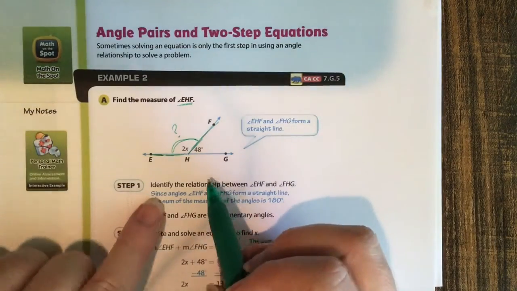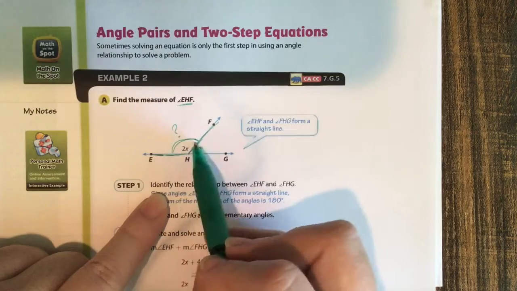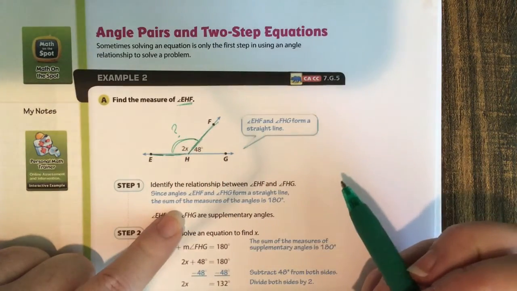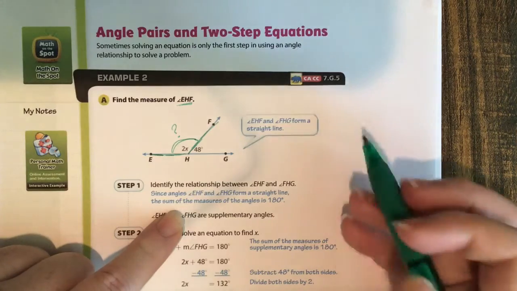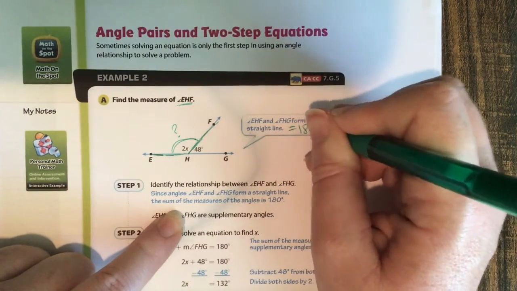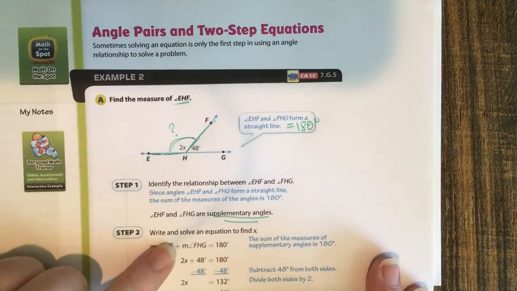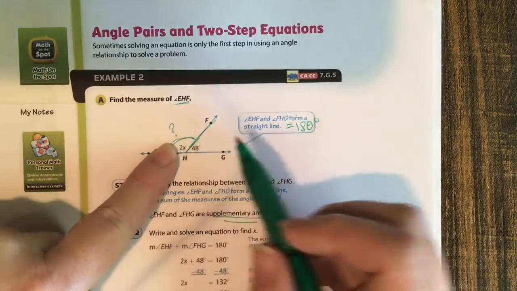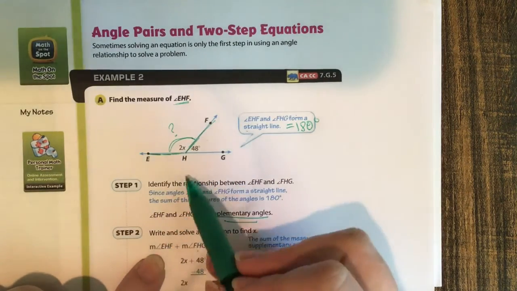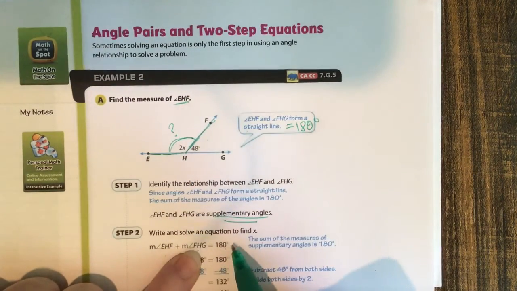Okay, so let's identify the relationship between this angle here, EHF, and this angle here, FHG. And we can see that they are supplementary, right? They form a straight line. Straight lines equal 180 degrees. They are supplementary, and we know supplementary is when you take these two angles and add them together to equal 180 degrees. So this angle plus this angle equals 180 degrees.